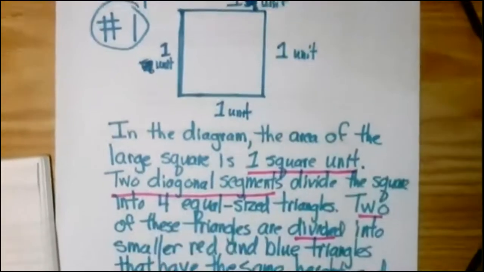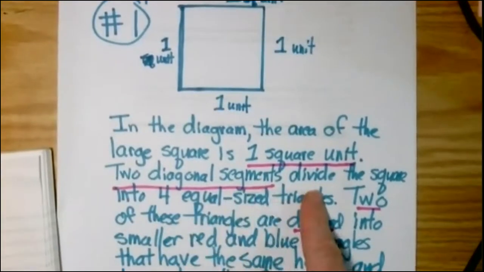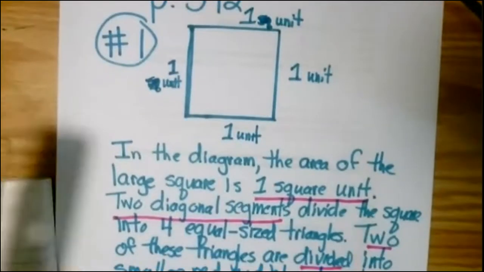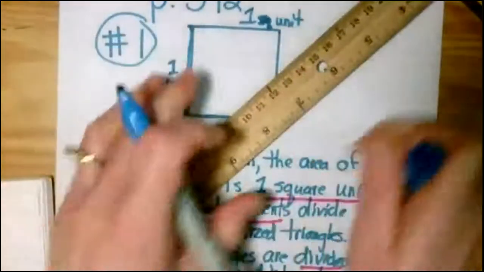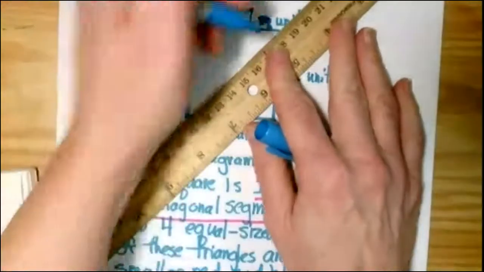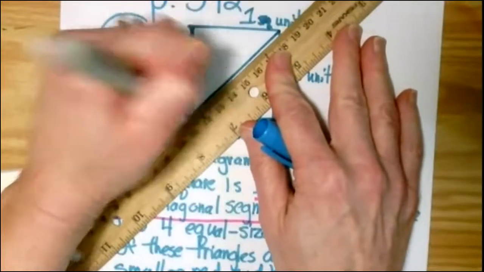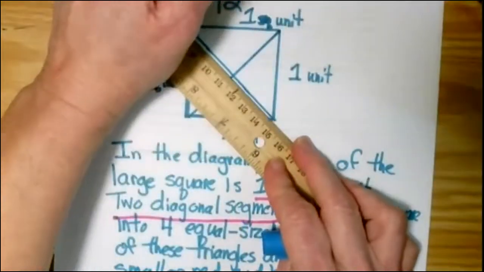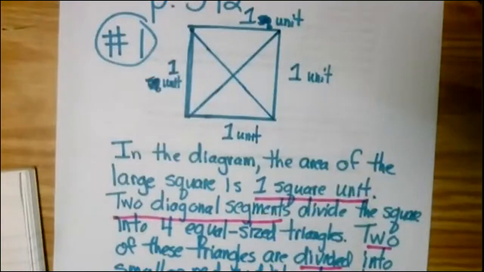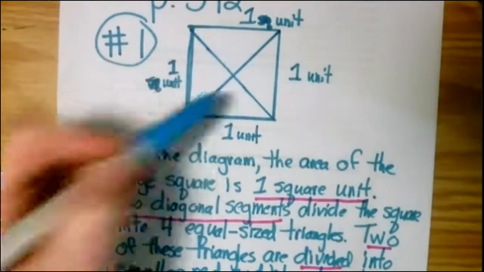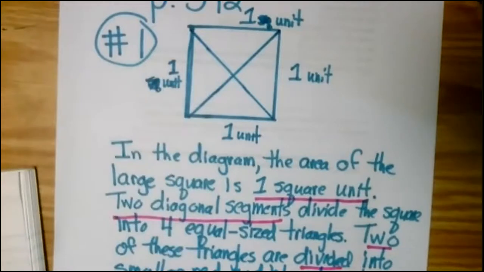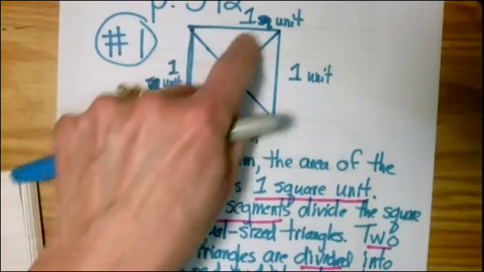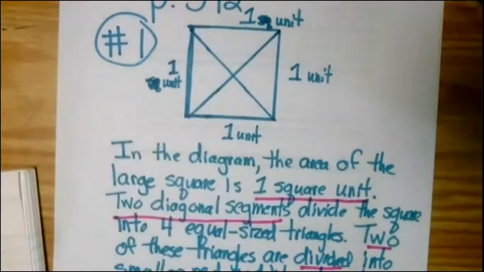Now, if I look down here, it says 2 diagonal segments divide the square into 4 equal-sized triangles. So I'm going to take my ruler and draw 2 diagonals from corner to corner. A diagonal goes through the center of a shape from one corner to the opposite corner. So I have 2 of those. And as you notice, I now have 1, 2, 3, 4 triangles, correct? Now, how big of an area is 1 triangle, or any 1 triangle? What is the area of that?